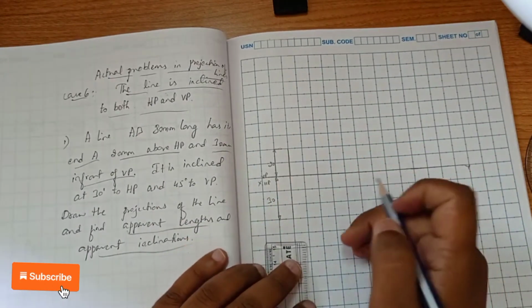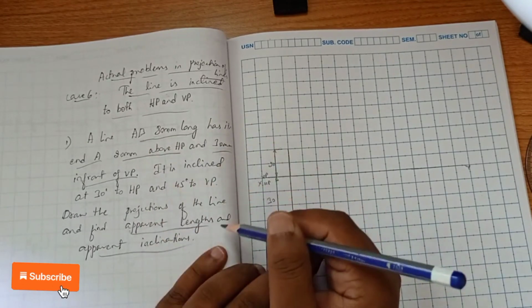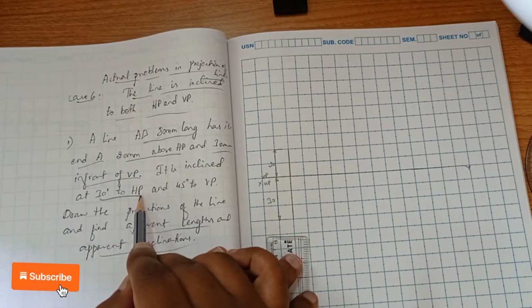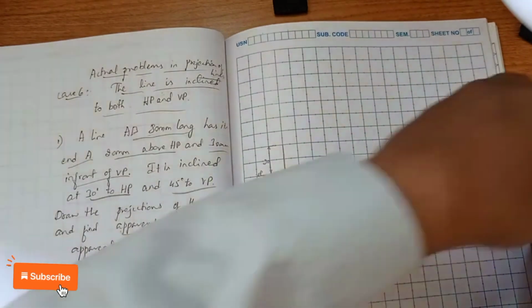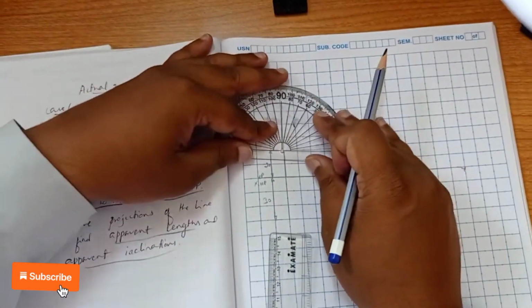So here the length of line is 80 mm. So AB is nothing but true length. You have to find out the apparent length. So angle of inclination, they have given 30 degree to HP and 45 degree to VP. So first you are going to take the angles. So 30 degree inclinations.